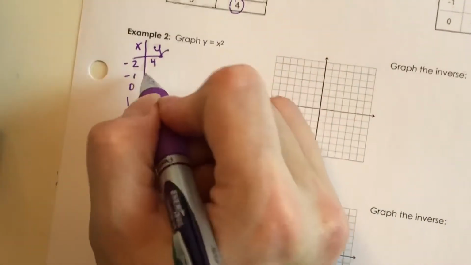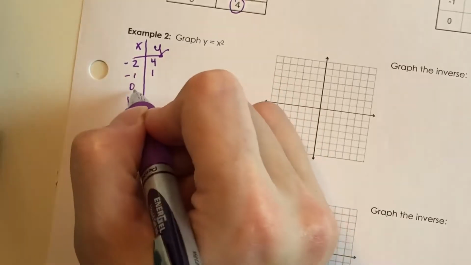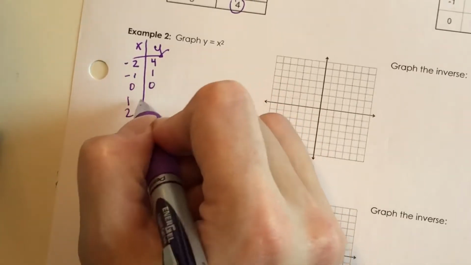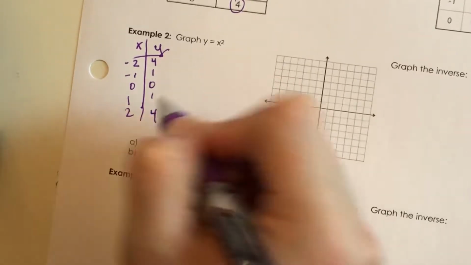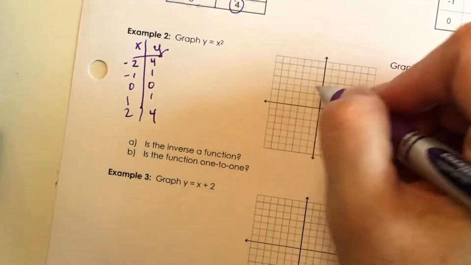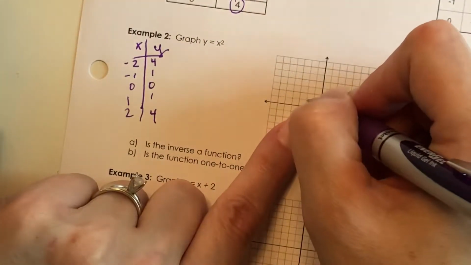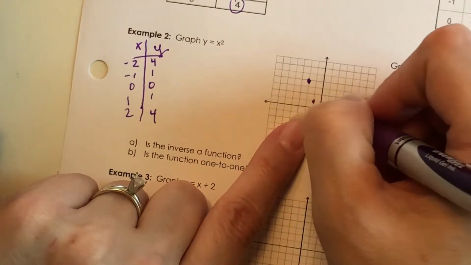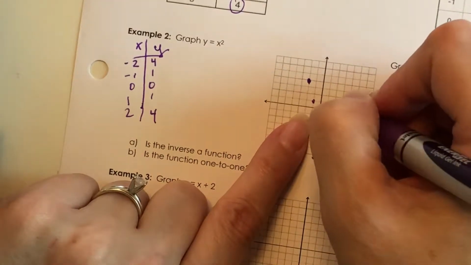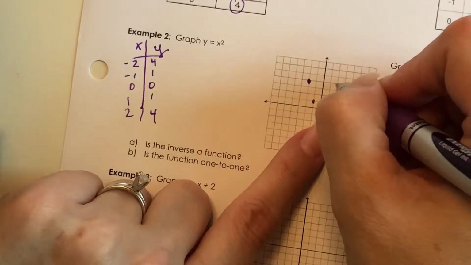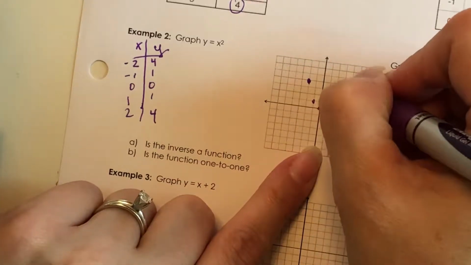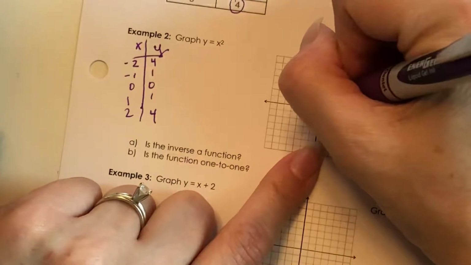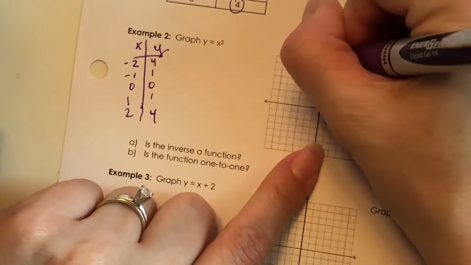Putting in -1 gives me a 1. If x is 0, y is 0, and then here I'm going to get 1, 4 again. So I'm going to plot these points: (-2, 4), (-1, 1), (0, 0), (1, 1), and (2, 4). And I can connect those, and I'm not surprised to see that it forms a parabola shape.